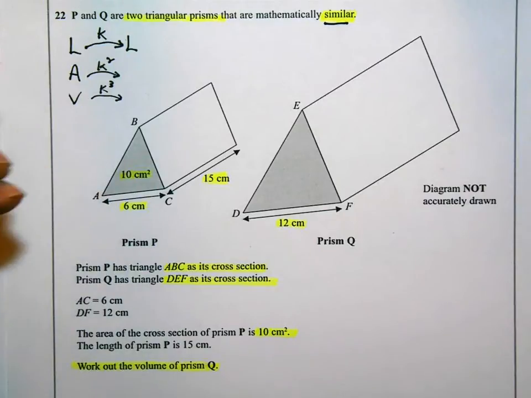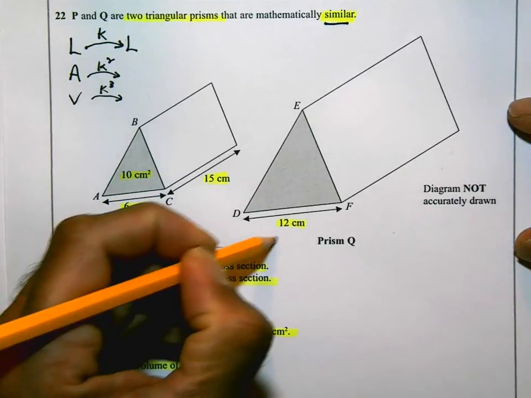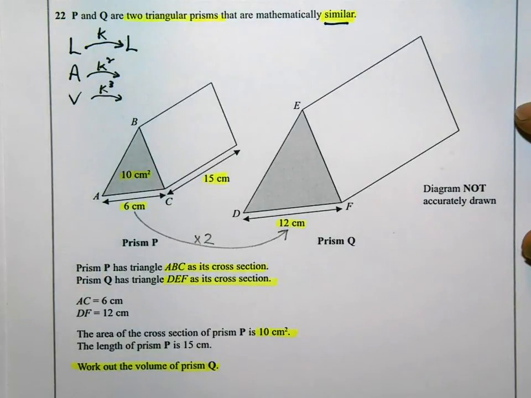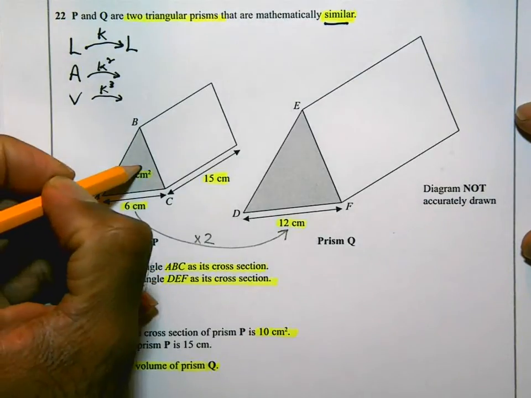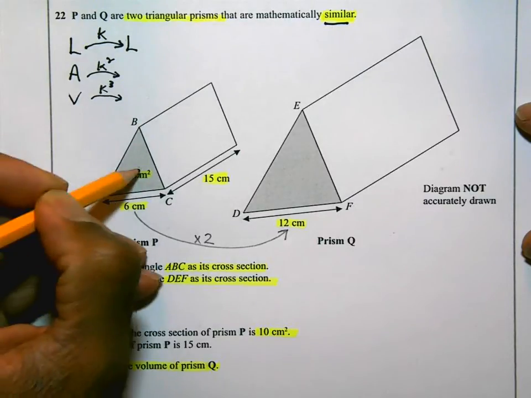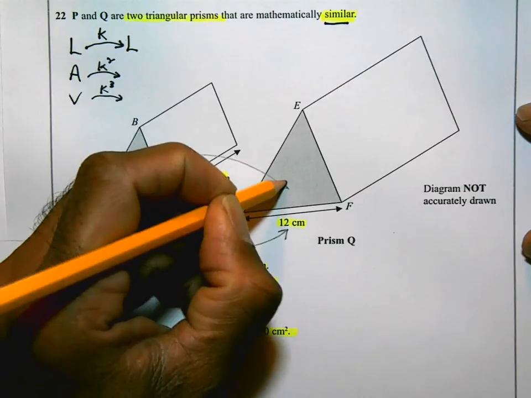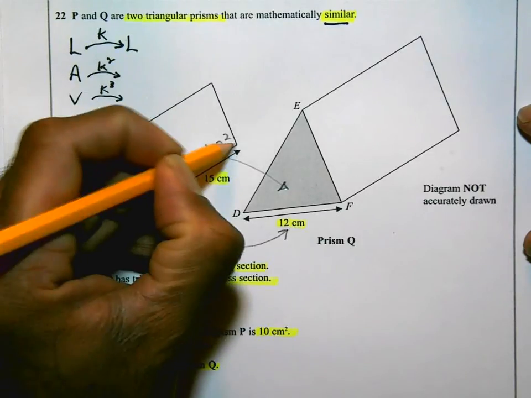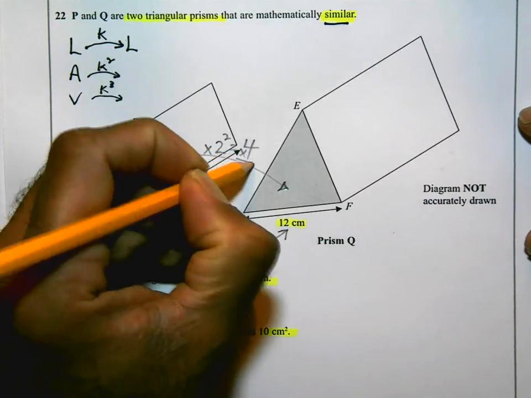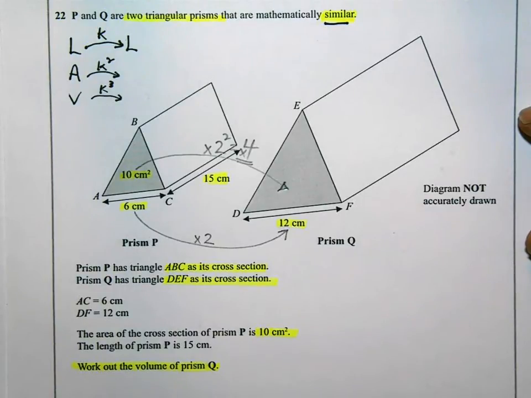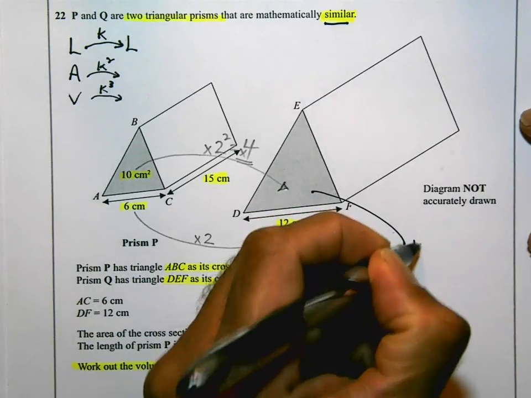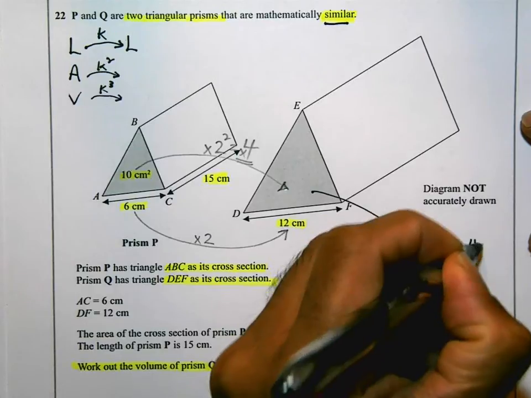Now, what is our multiplier here? We are going to find this from these lengths. From 6 to 12, the multiplier is obviously 2. 6 times 2 gives you 12. The multiplier for the area, so the area of this face here could help us work out the area of this face over here, is going to be 2 squared, which is 4. So the area of this triangle DEF is going to be 10 times 4, which is 40 centimeters squared.